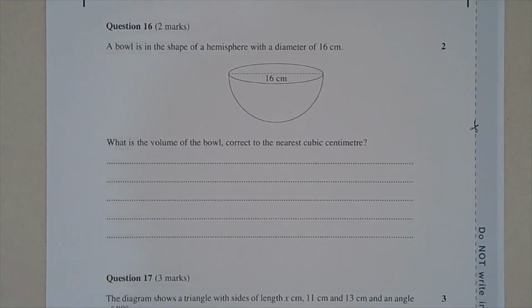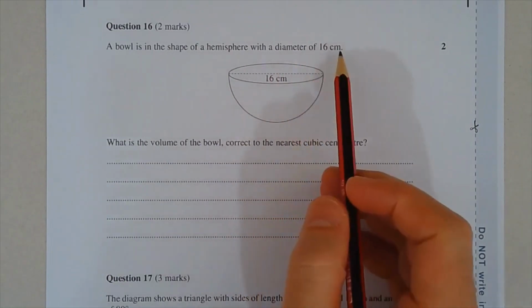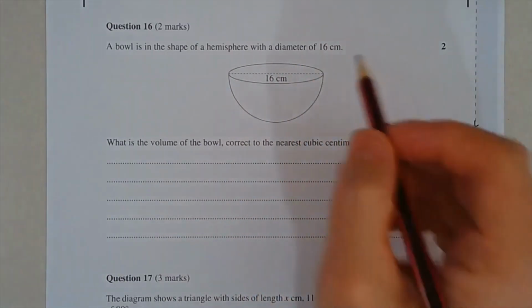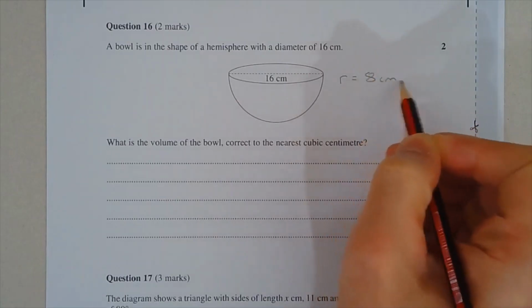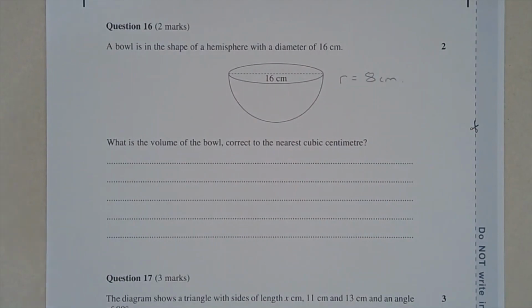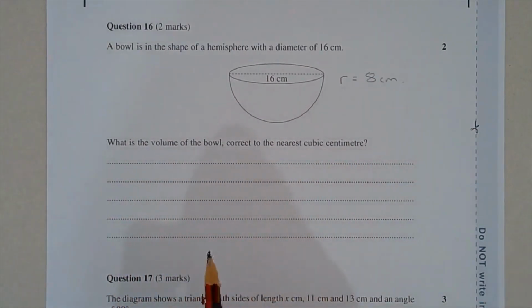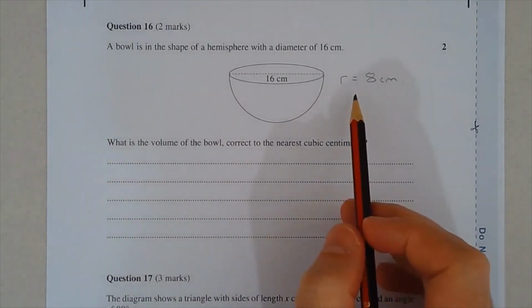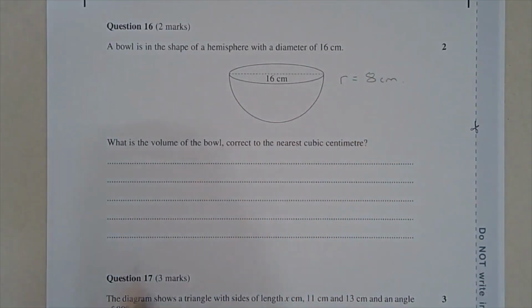Question 16. A bowl is in the shape of a hemisphere with a diameter of 16 centimeters. Now, first thing is I'm going to write the radius as 8 centimeters because the radius is half the diameter. What is the volume of the bowl correct to the nearest cubic centimeter? The reason why I write the radius is because for most calculations, the radius is in fact more important. Now, a hemisphere is half a sphere.